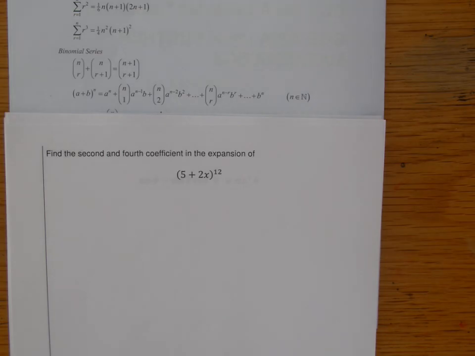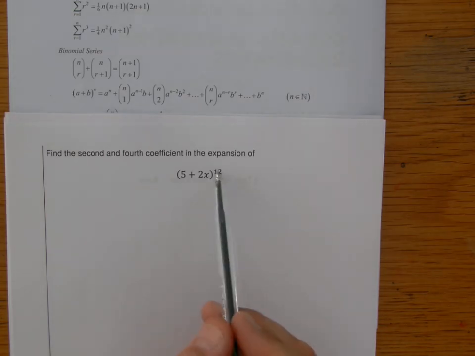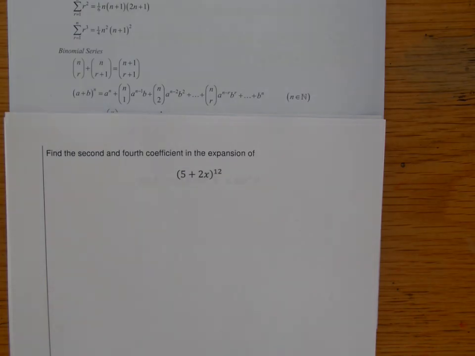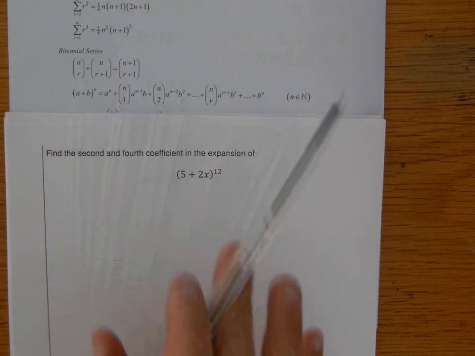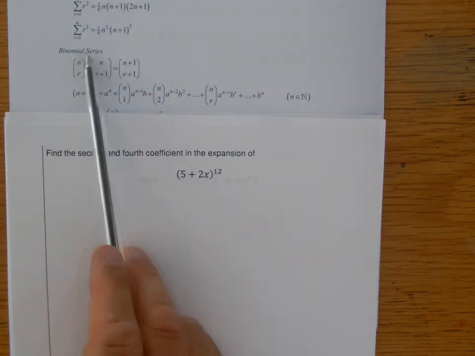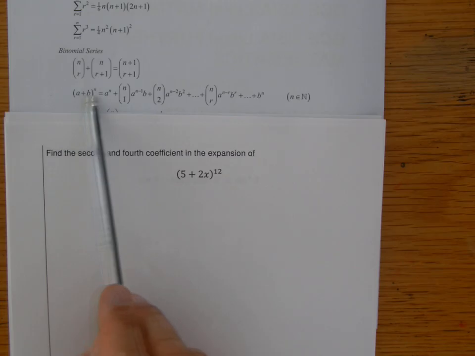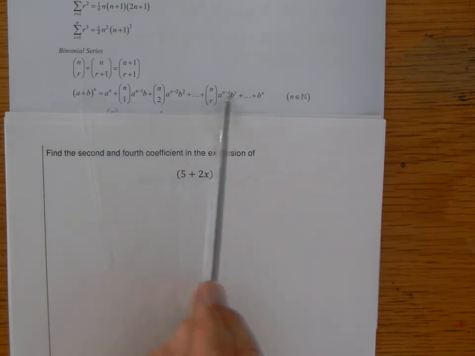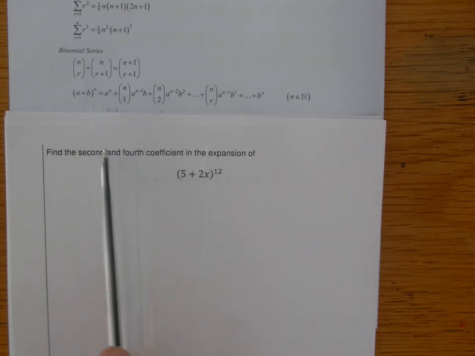You can do that, but suppose they gave you something even larger, like power 20, then you've got problems in terms of writing out Pascal's triangle. So what we can do is use our calculator and the formula in the formula booklet. Literally on the first page of the formula booklet, it says binomial series, and this formula will help us determine what the second and the fourth coefficient is.